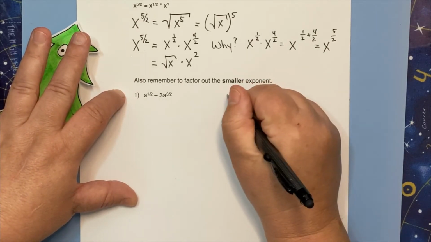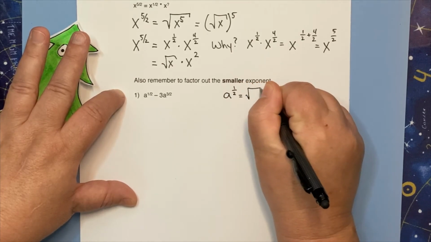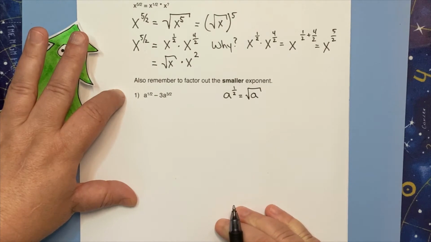So let me just say, a to the 1 half is radical a. So far, so good.